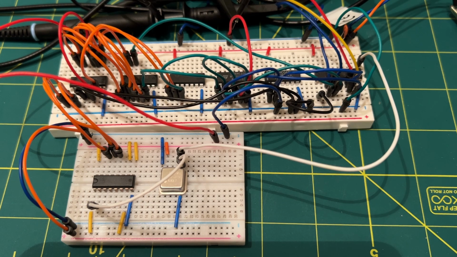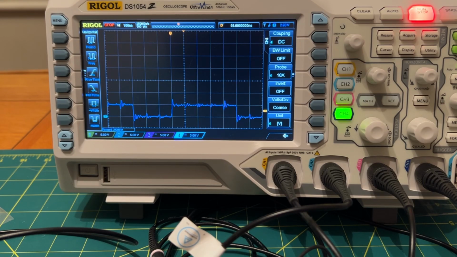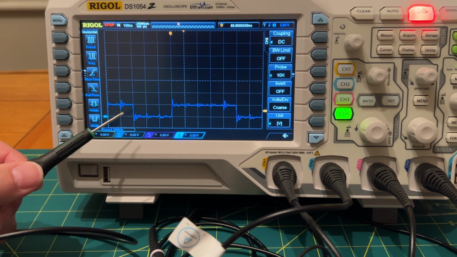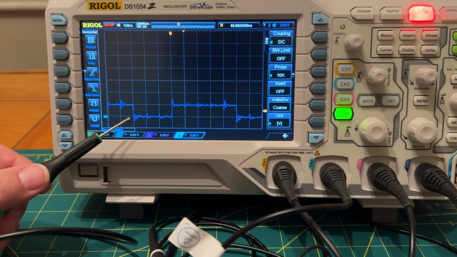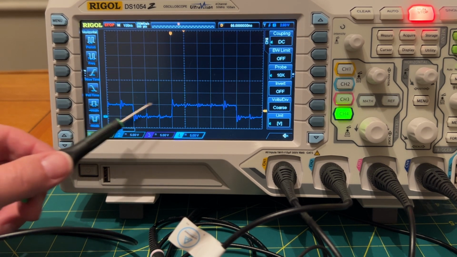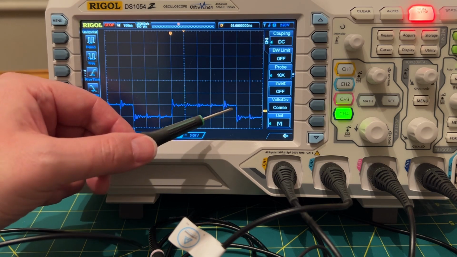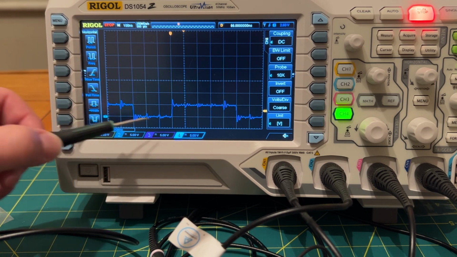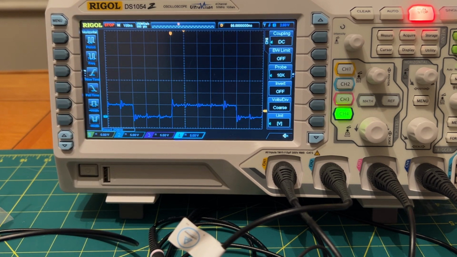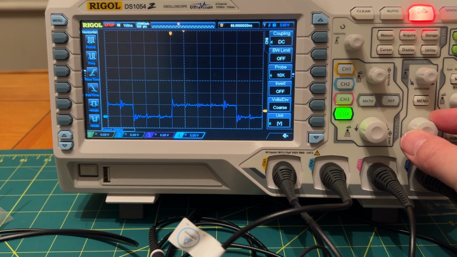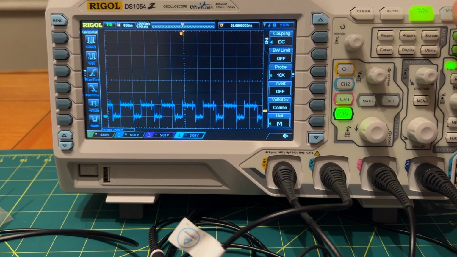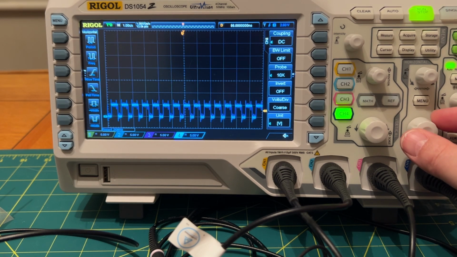So if I show you what we've got on the oscilloscope. This is the first signal I've got on the oscilloscope, the blue line here. You can see it's dropping low for 3 periods, and then it's high for 5 periods. So that is the 8 periods that we're expecting. And if I zoom out, you can see that signal just keeps repeating.